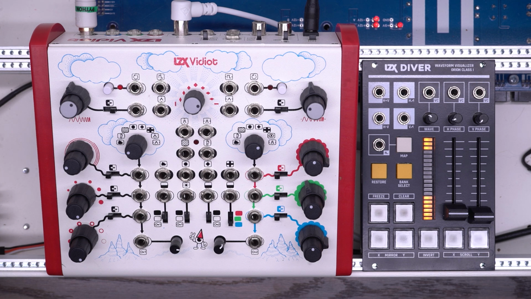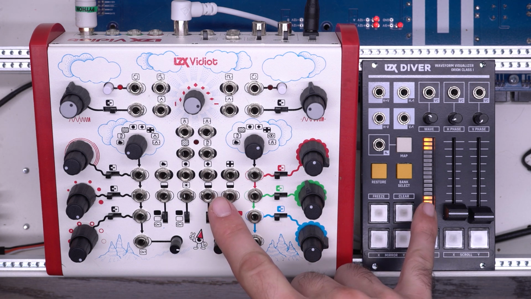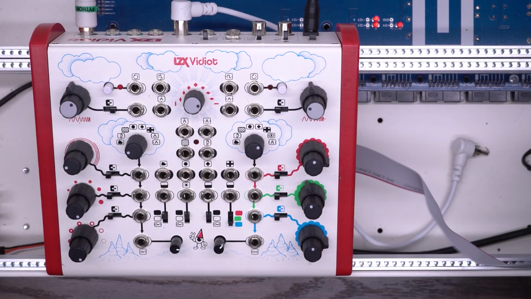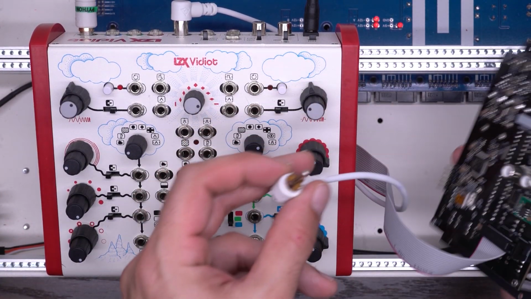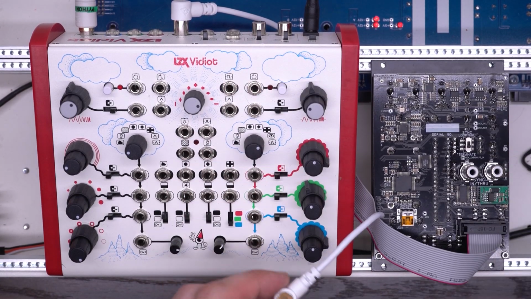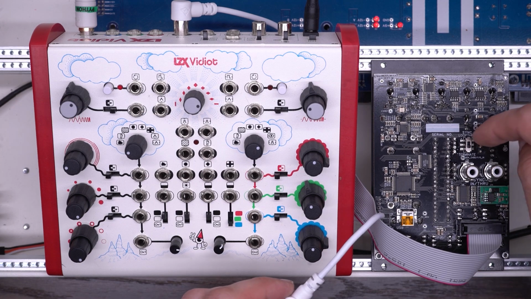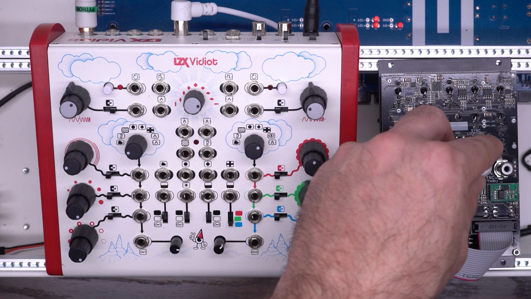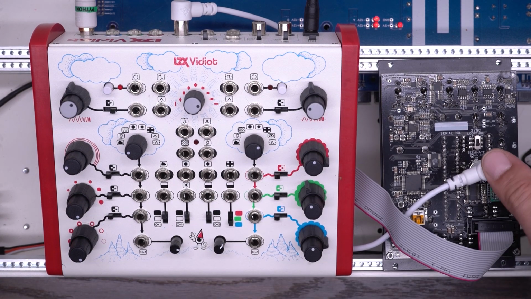Before we start patching, we need to make sure the two units are synchronized to each other. To do this, I'm going to take the luma out from the back of the Vidiot. That's this cable here. And turn my Diver over. You've got two sync jacks and a switch. You want to make sure the switch is set to terminate, and then you can plug this into either of the two RCA jacks.